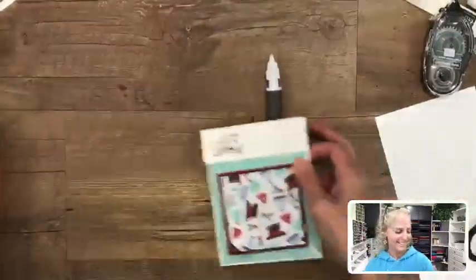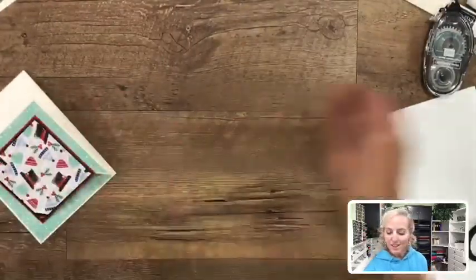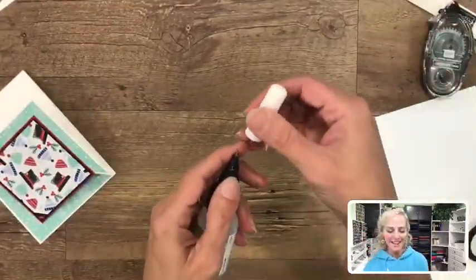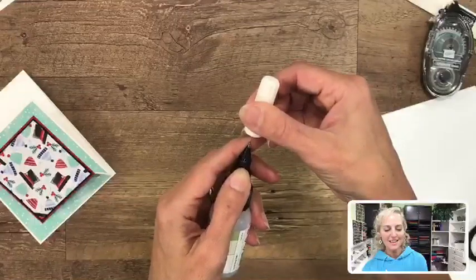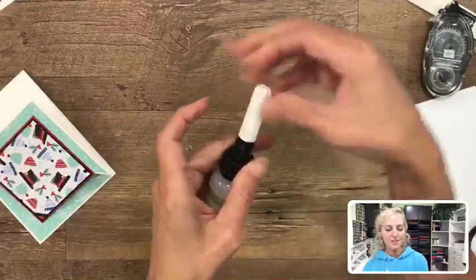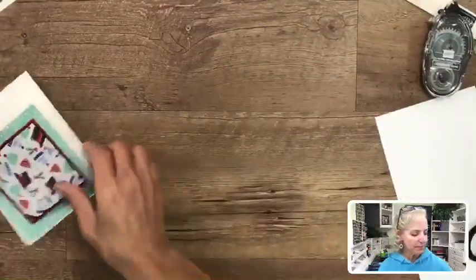And hang on a minute. Thank you. You have two Take Your Pick tools. Wow, Betty. Okay, here's the cap for the fine tip glue pen. You just have to make sure that little point goes back in.